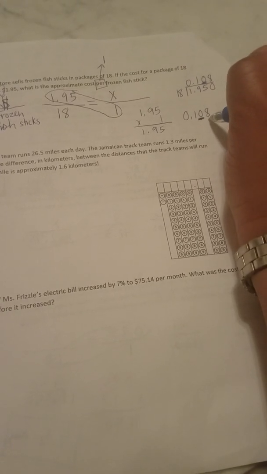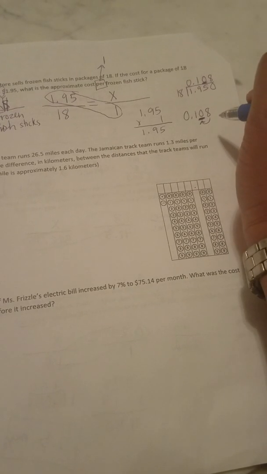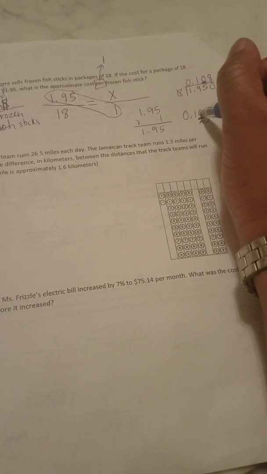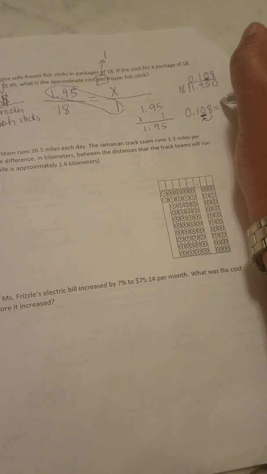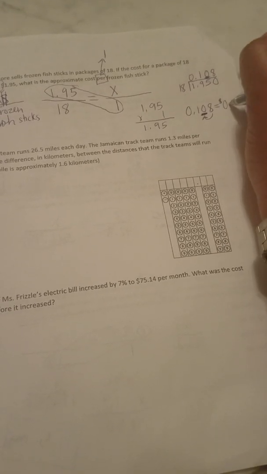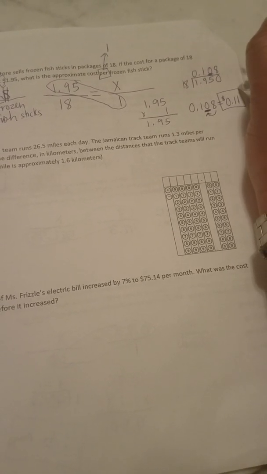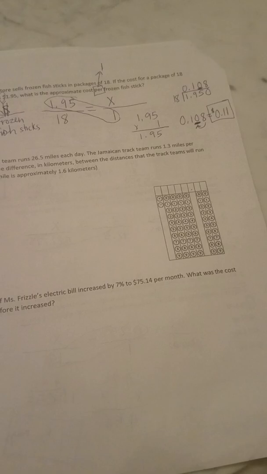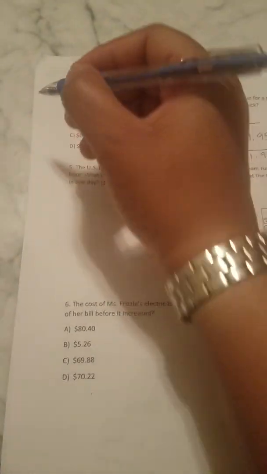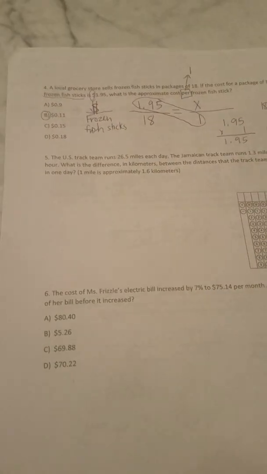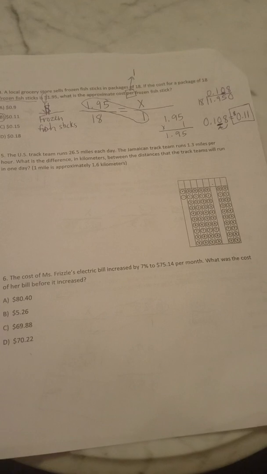See whether it goes up or stays the same. Well, the number behind it is an 8, and the 8 is big enough to push the 0 into a 1. So your real answer after you round will be $0.11. Okay, so it'll be 11 cents because that 8 moved that 0 up. All right, so your answer would be B. Okay, so one fish stick is 11 cents.